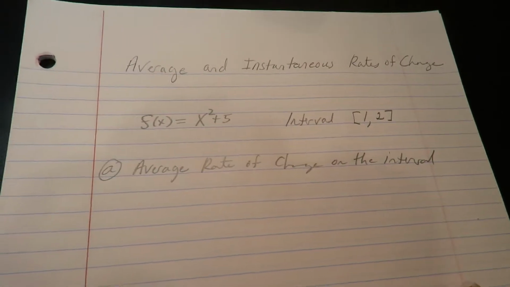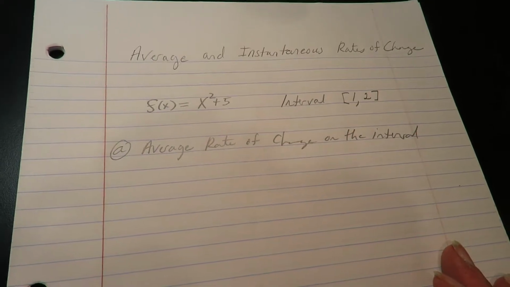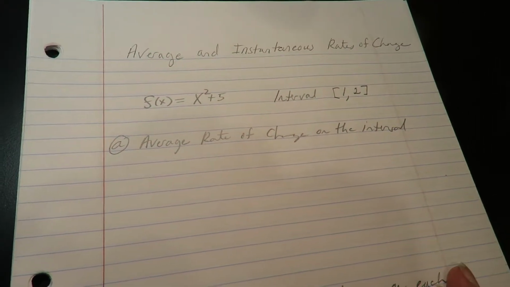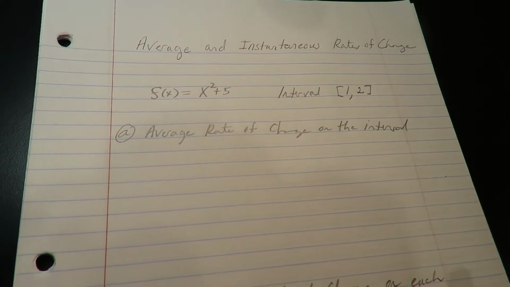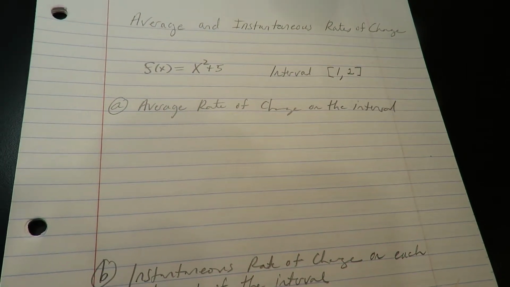Alright, so I've just made up an example. I like to ask this one on the exam. Test 2. So let's give this a go.